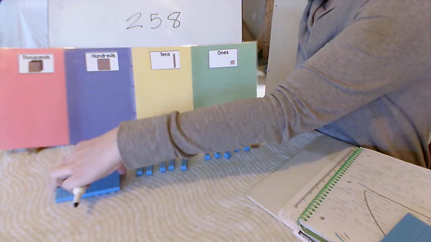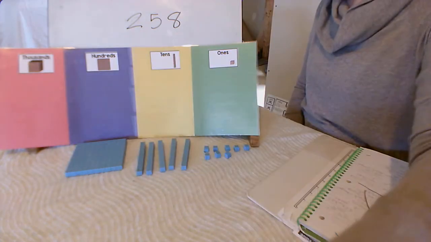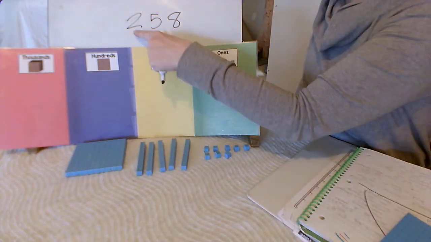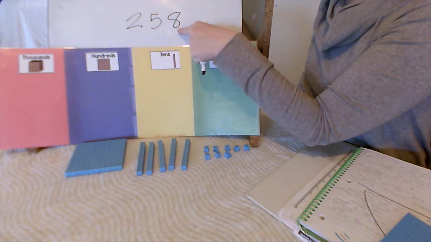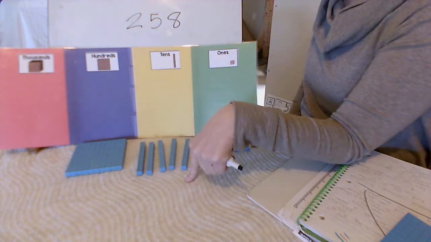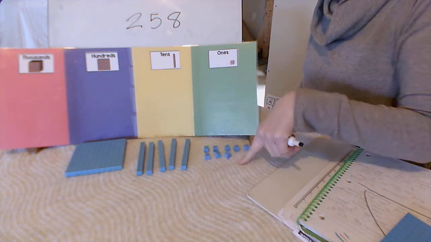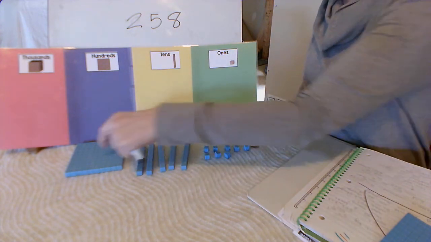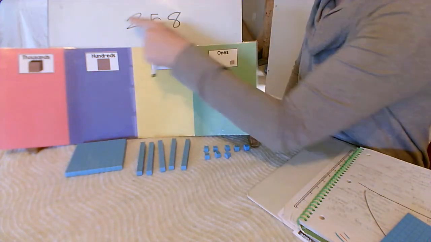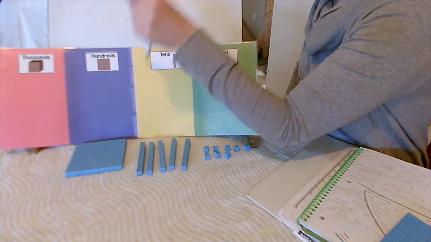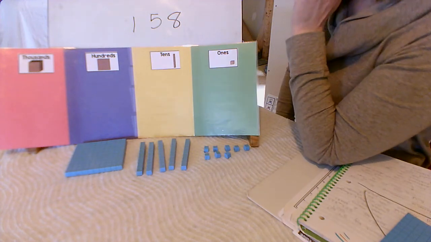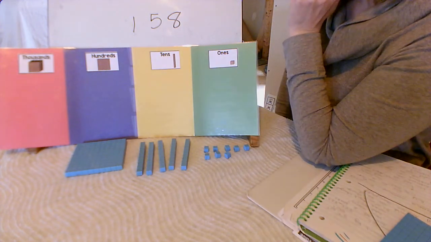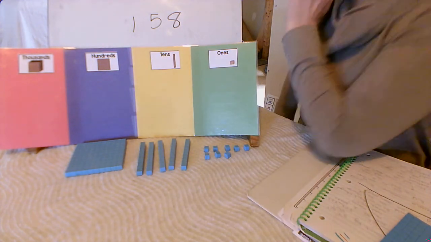If I subtract 100, what is going to change up here? Here goes the 100. 100 subtracted. Is this going to stay the same? How about the tens? How about the ones? Did I take any tens away? No. Did I take any ones away? No. I only took from the hundreds this time. So this is now going to become a 1. So 258 minus 100 equals 158.